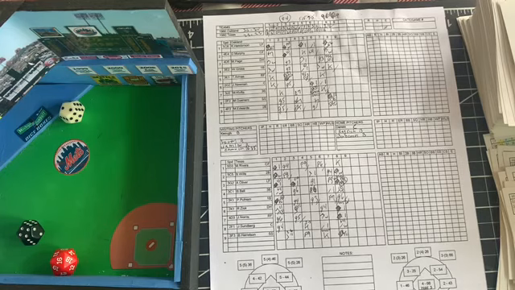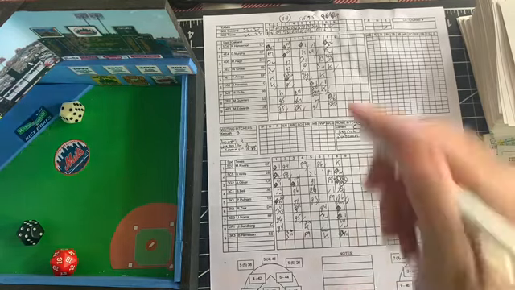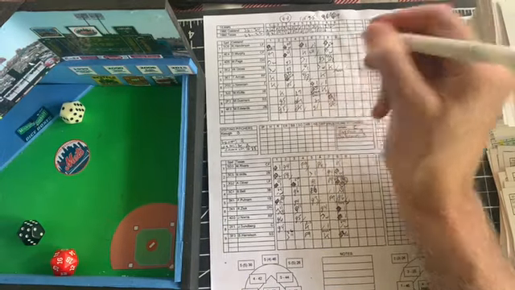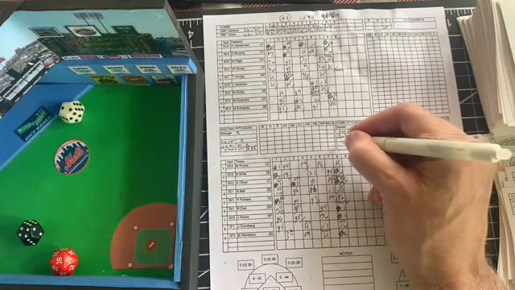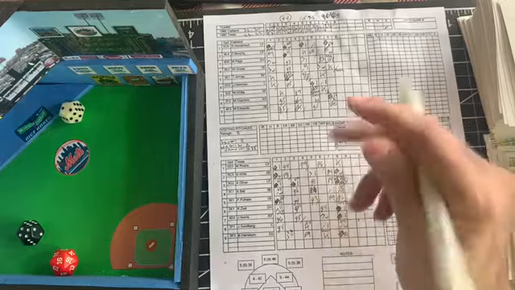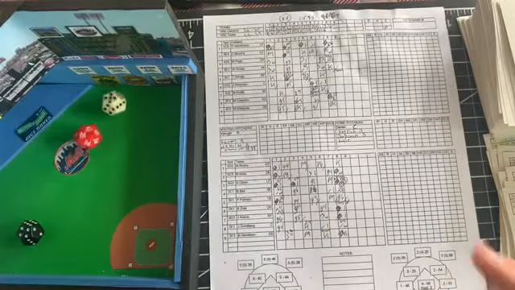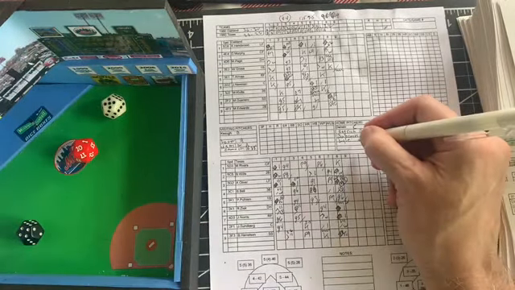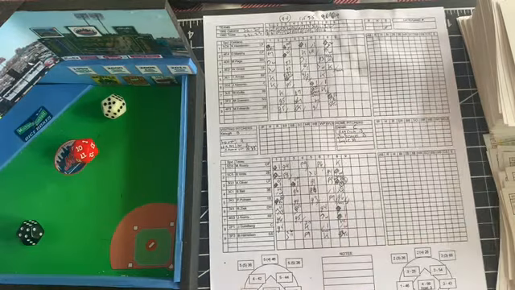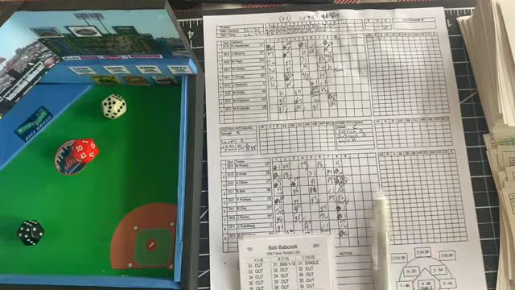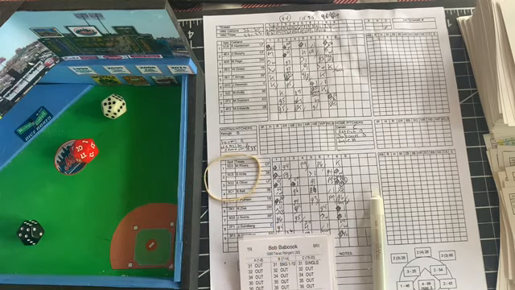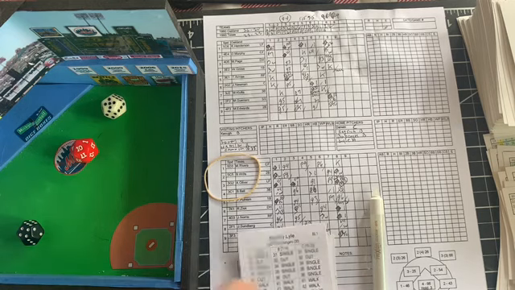All right. So we're going to bring in Sparky Lyle, probably our best pitcher. We're going to roll, see what he is, and he will be an A. So Lyle comes in to basically, hopefully, pick up the save for the Rangers.